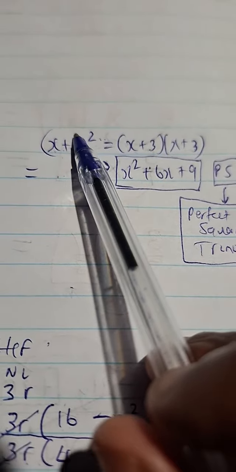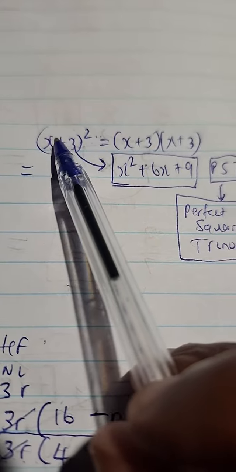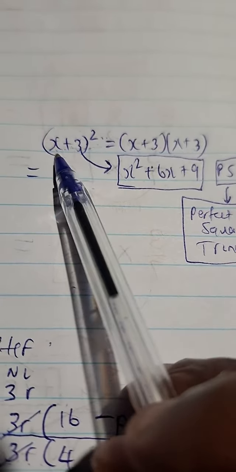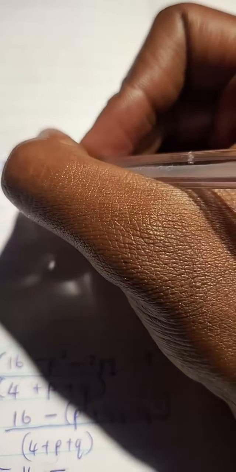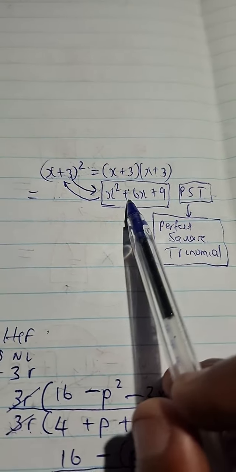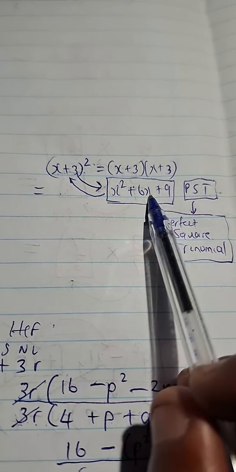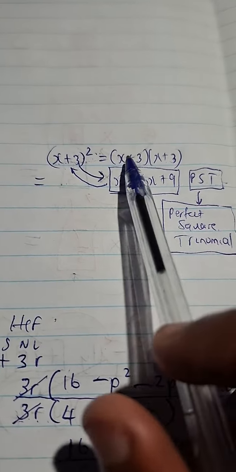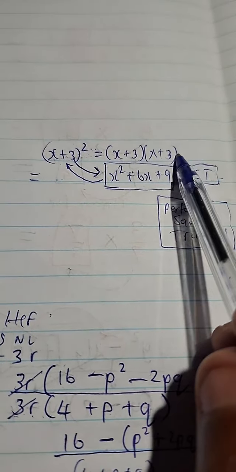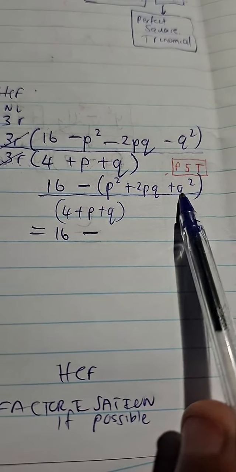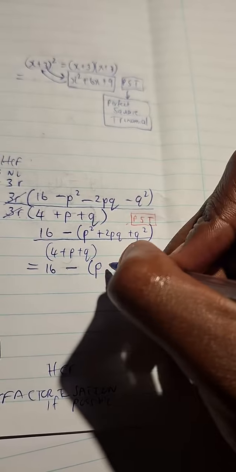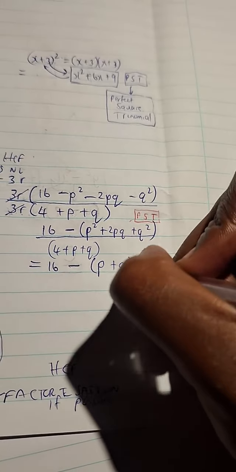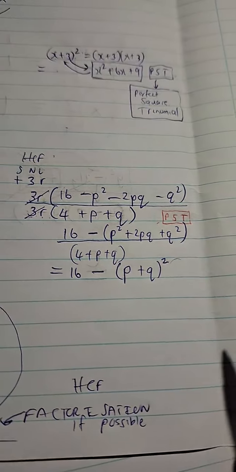The reverse, when you factorize a trinomial that is a perfect square trinomial, you get 2 brackets that are the same. So this perfect square trinomial here can actually be written as, look at this, p plus q with the square on the outside.